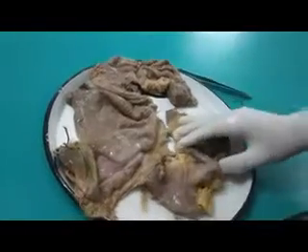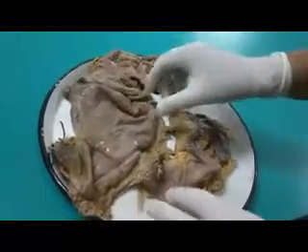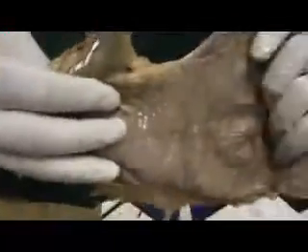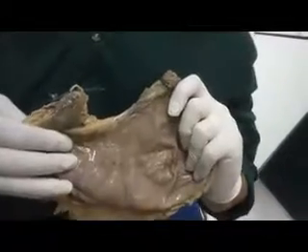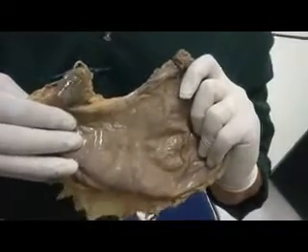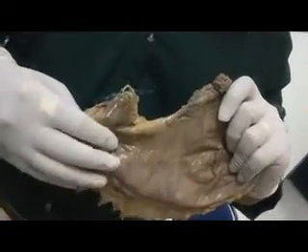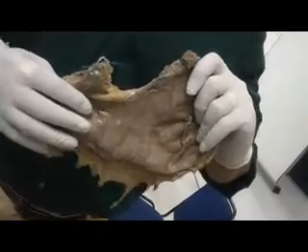So today's topic is stomach. Now stomach, as we all know, is the widest and most distensible part of the alimentary canal. It is located in the left hypochondriac, umbilical and epigastric region. Now here, in my body, it is placed something like this at this place. Left hypochondriac, epigastric and umbilical regions are the regions which are covered by its location.